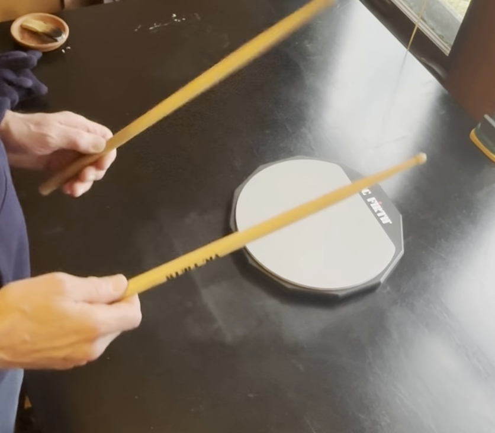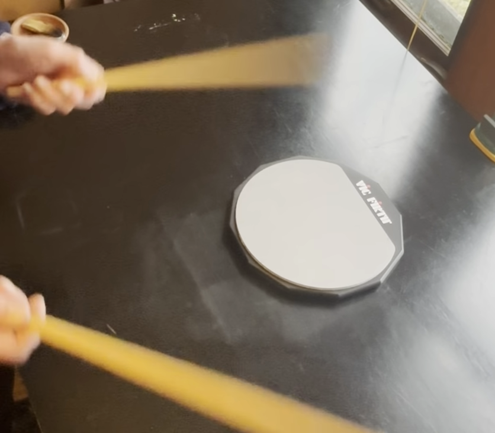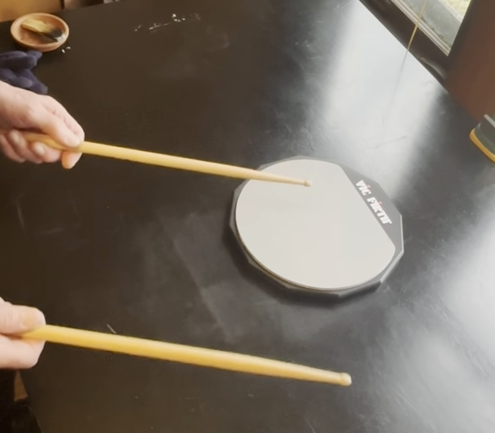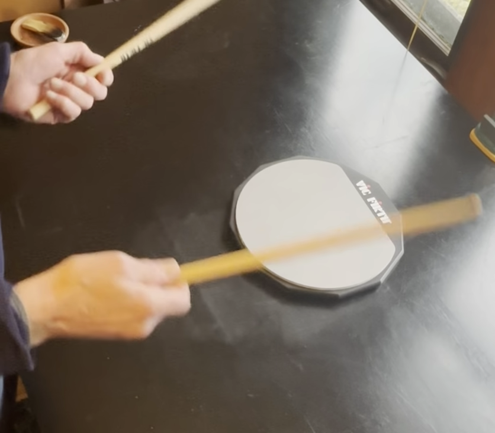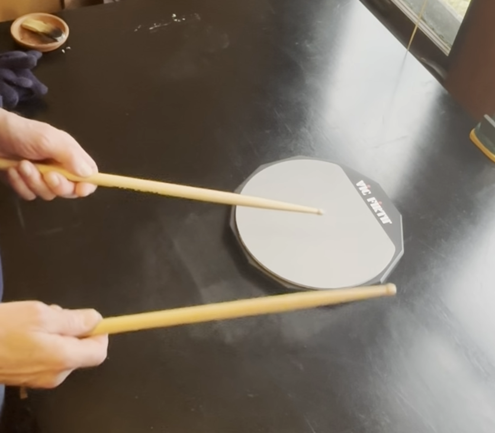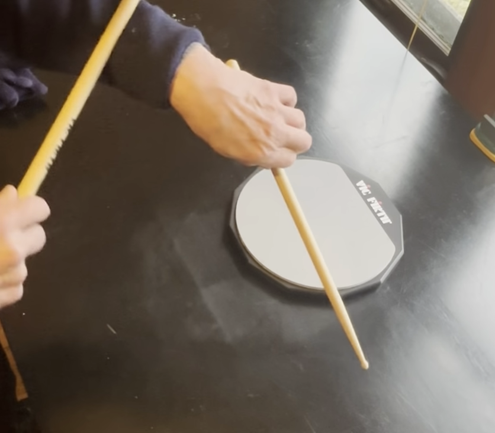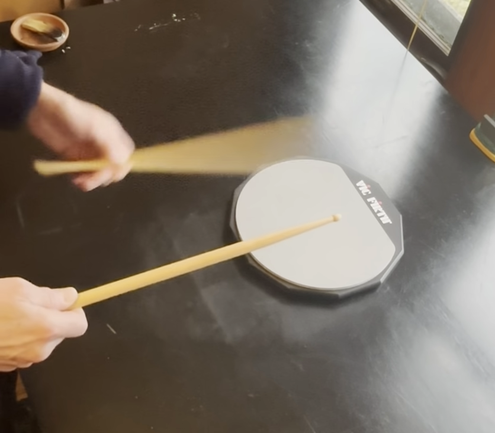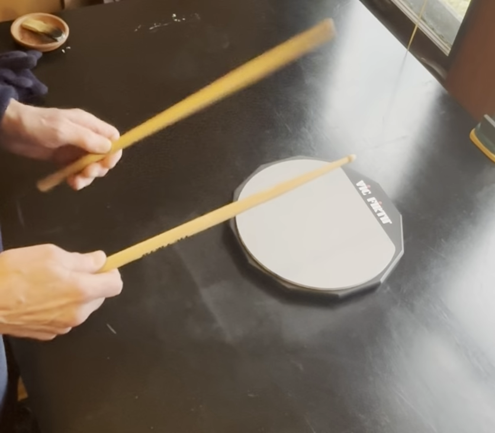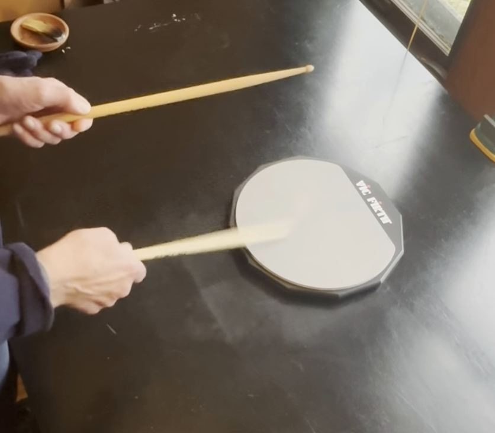So Peter Erskine came up with this. I basically stole it from Peter Erskine, the great jazz drummer. 8, 7, 6, 5, 4, 3, 2, 1, and back up to 8. So I'm going to start with my left hand because that's my weak hand. 1, 2, 3, 4, 5, 6, 7, 8.